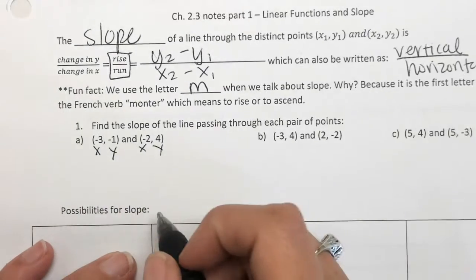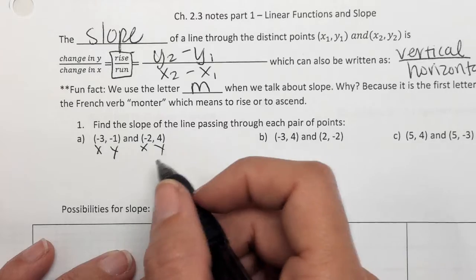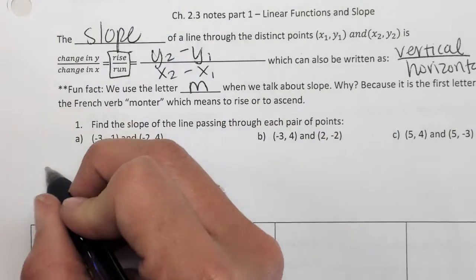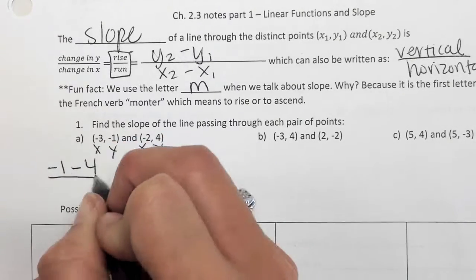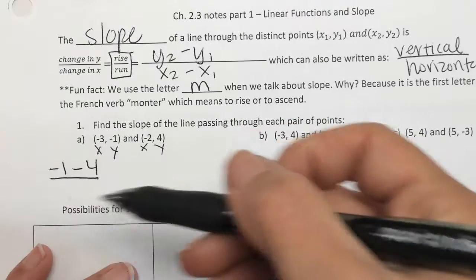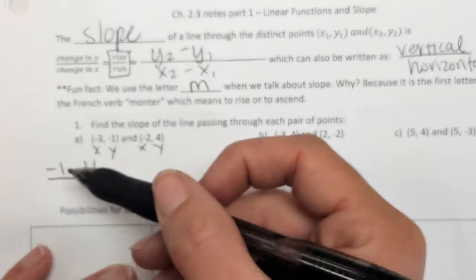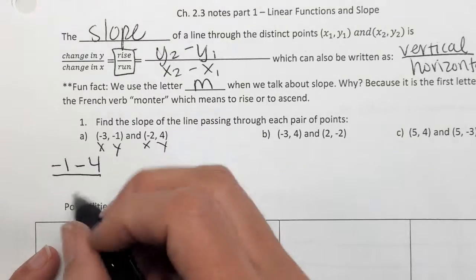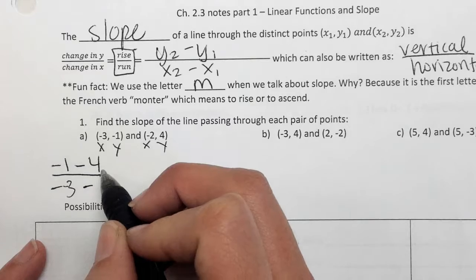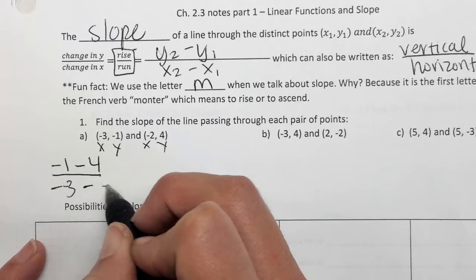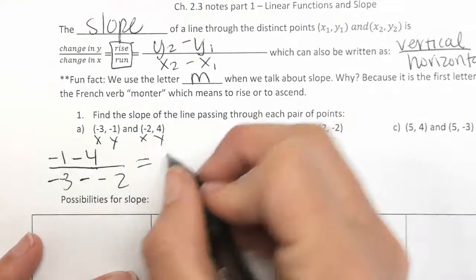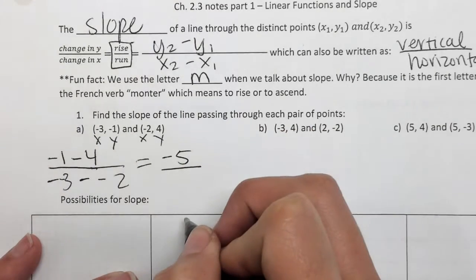Let's try it. Alright, Kaya. Give me a y. It can be either one of these. 4. Alright, so let's do negative 1 minus 4. So we're finding the difference in the two y's. The order of the x's on bottom do matter. So what is our x value that goes with negative 1? That needs to go up under it. And what is the x value for this one? Good. So on top, negative 1 minus 4 is going to give us what? Negative 5. And on bottom? It's going to be positive 5.